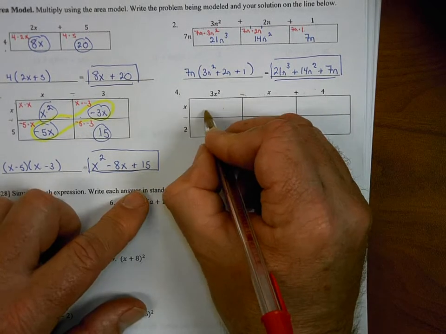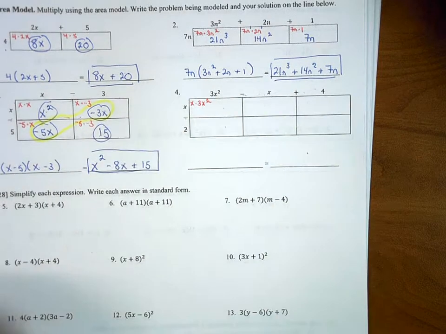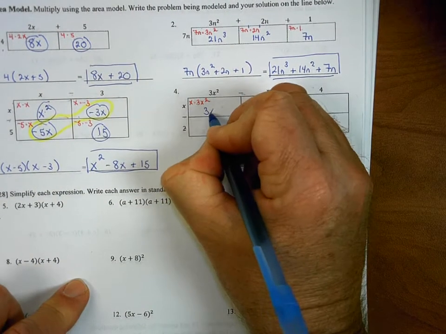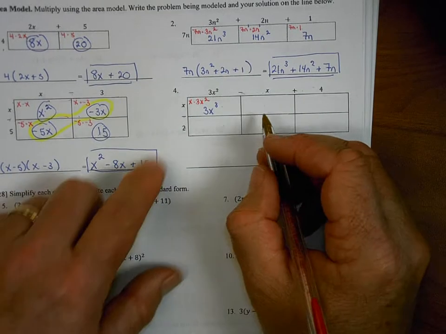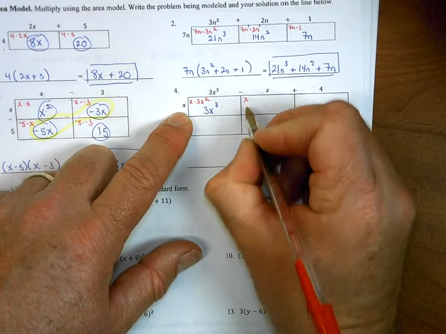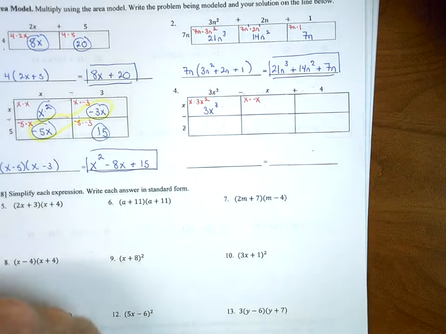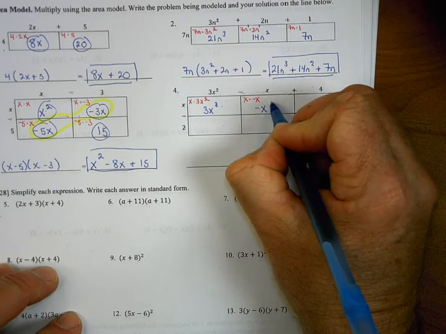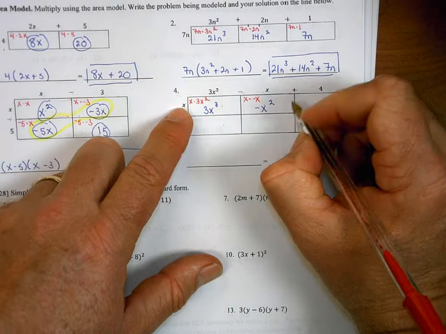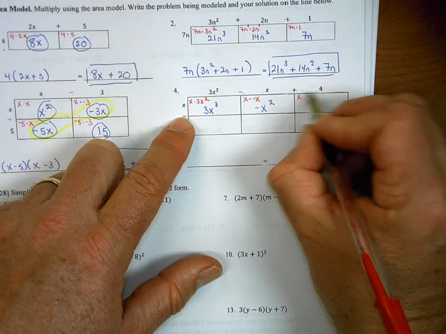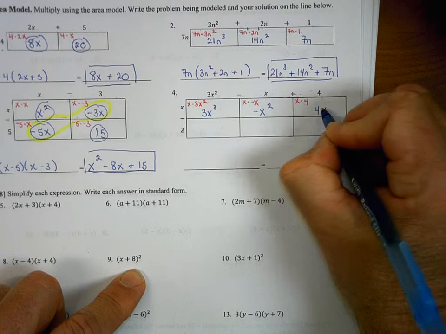Okay, the first top left rectangle, I'm going to have to multiply x times 3x squared to find its area. That result would be 3x cubed, or 3x to the third power. To find the area of the middle top rectangle, I'm going to take x, and then I'm going to multiply it by this side, which is negative x. So x times negative x is going to be negative x squared. Then to find the area of the top right rectangle, I'm going to take the length, which is x. I'm going to multiply it by the width, which is positive 4. X times 4 gives me a result of 4x, or an area of 4x.